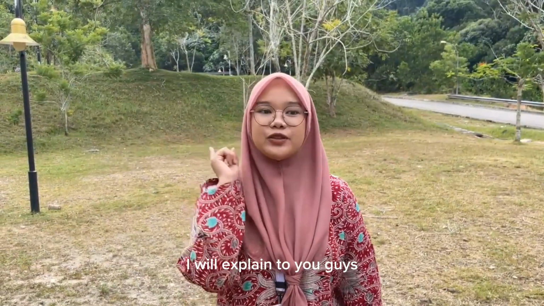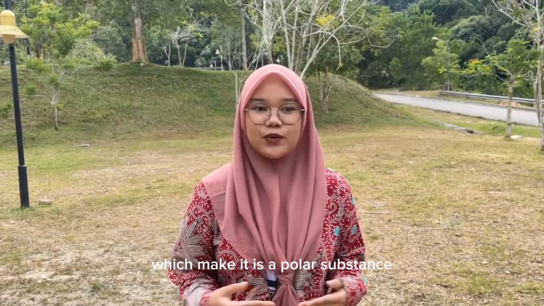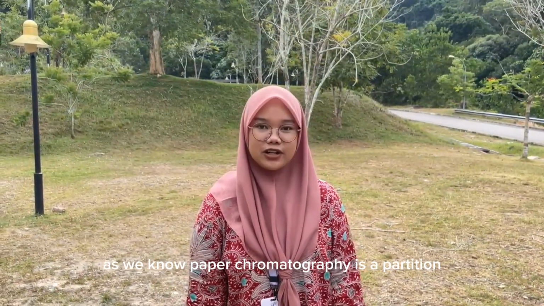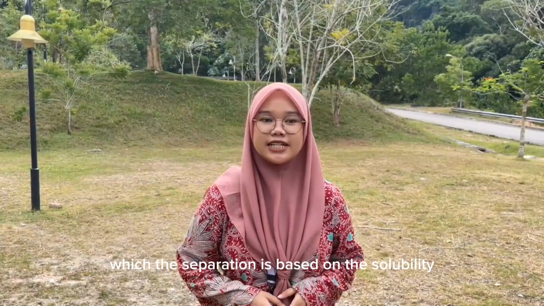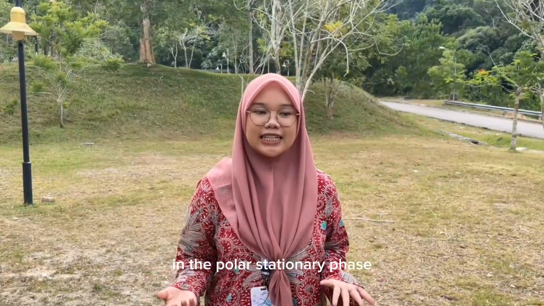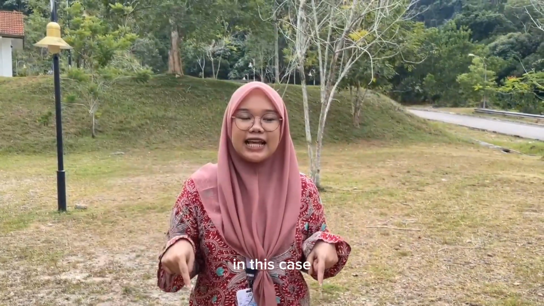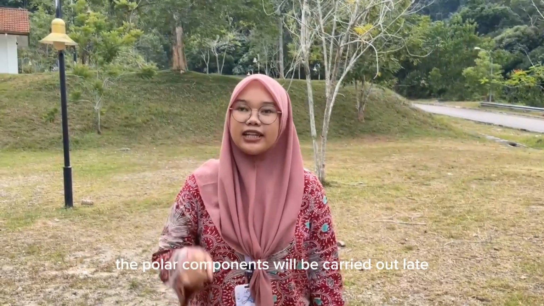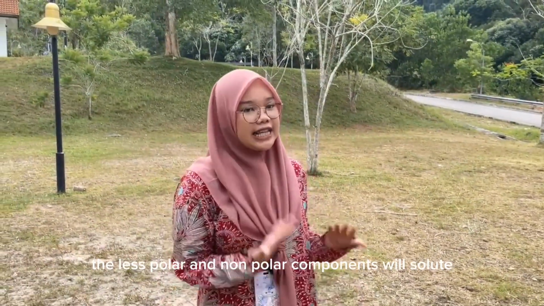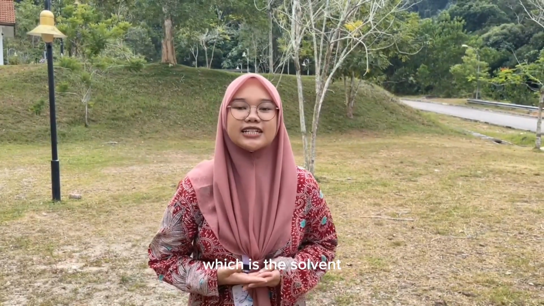Now, I will explain to you guys how paper chromatography works. Paper is made of cellulose, which makes it a polar substance. As we know, paper chromatography is a partition technique in which the separation is based on solubility. The polar components will be more soluble in the polar stationary phase, which is the water trapped in the paper. In this case, the polar components will be carried out late because they are attracted to the polar stationary phase. Meanwhile, the less polar and non-polar components will dissolve in the non-polar mobile phase, which is the solvent.